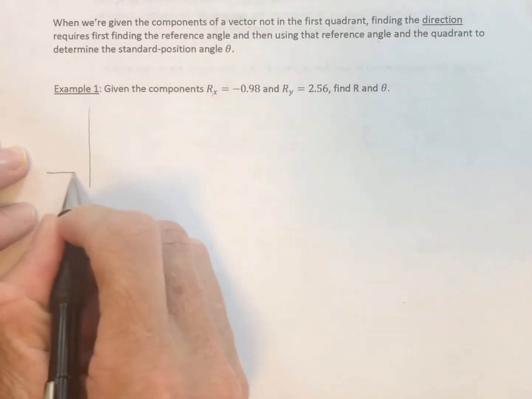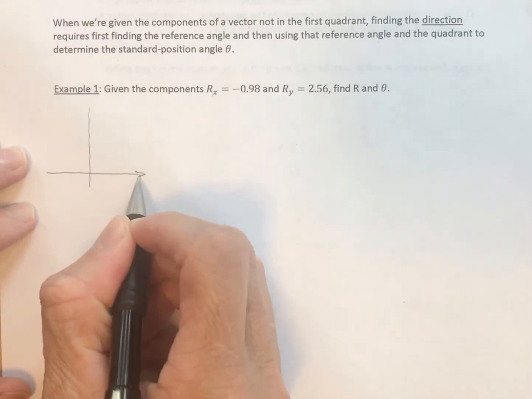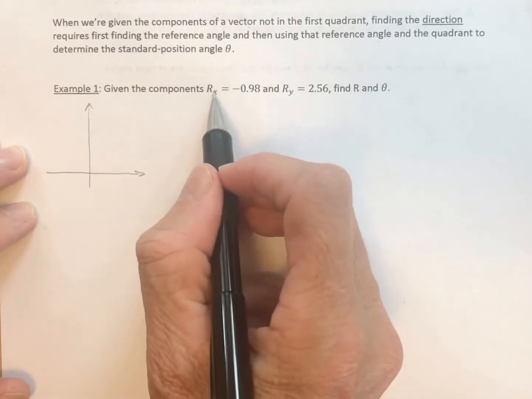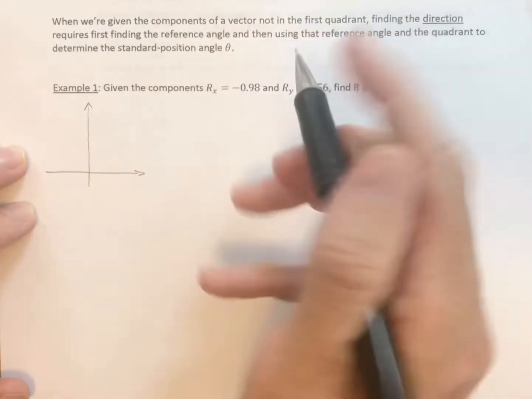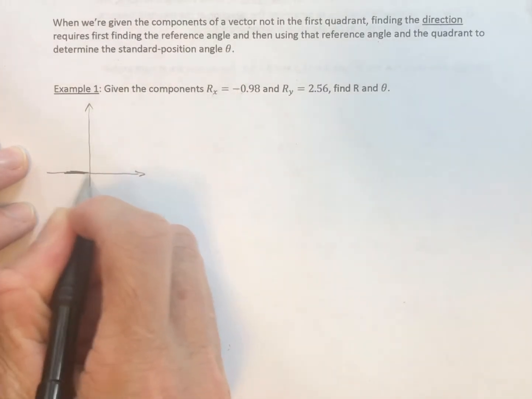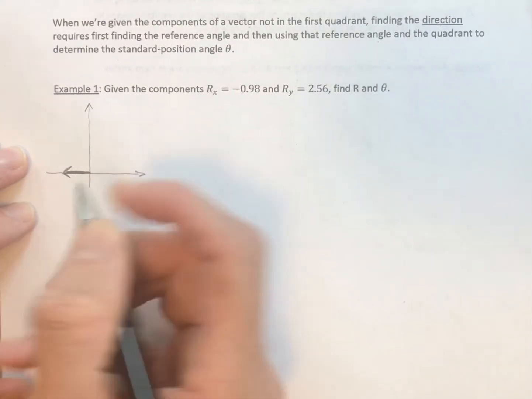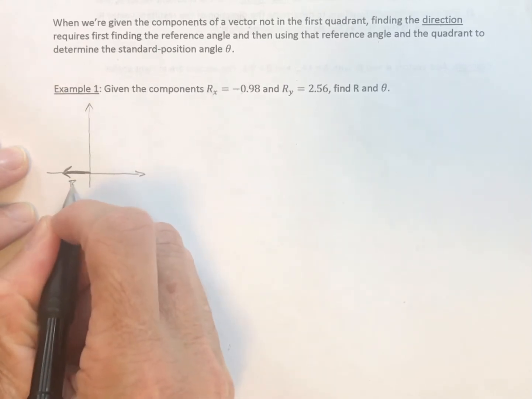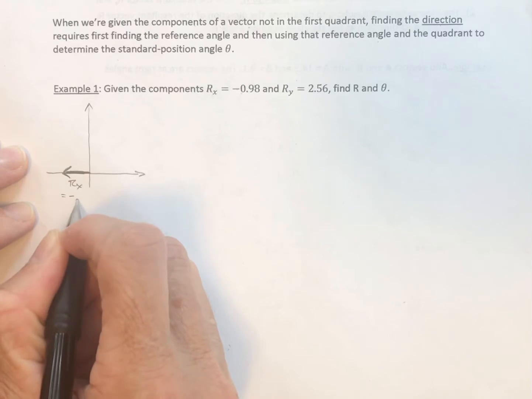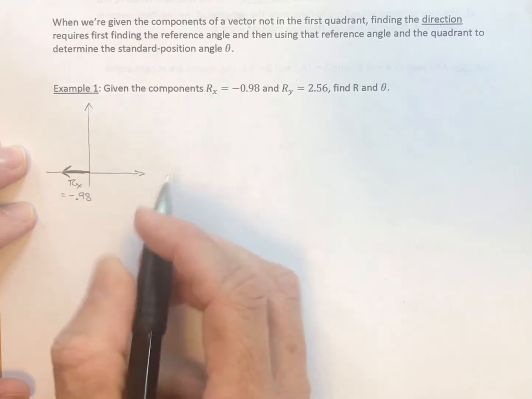So I'm going to draw my coordinate plane. So here we are, coordinate grid, x and y. Okay, r sub x, so the x component of our vector is -0.98. So it's going off in this direction, and this magnitude is equal to -0.98.